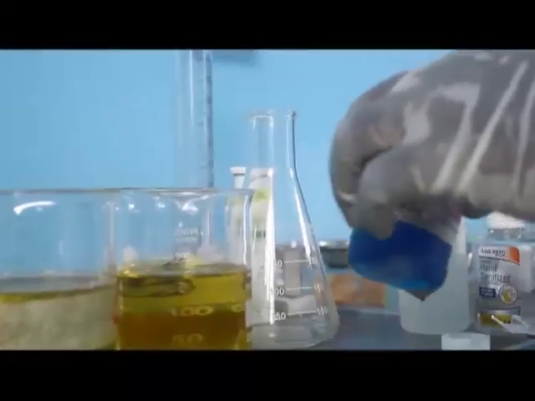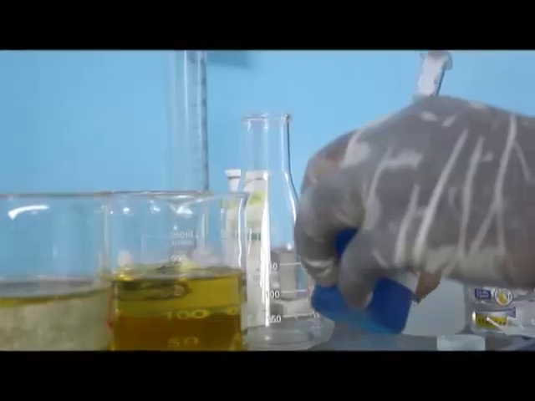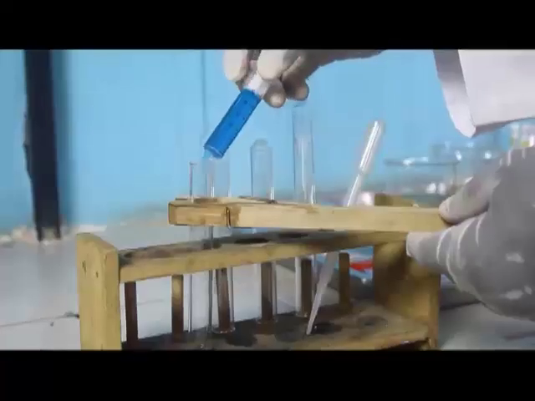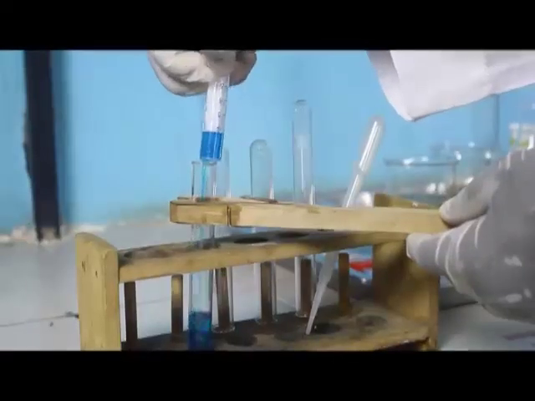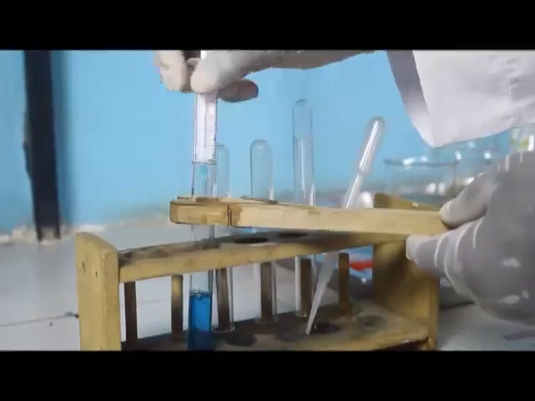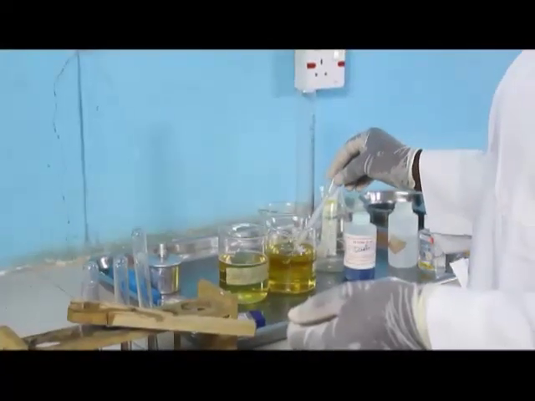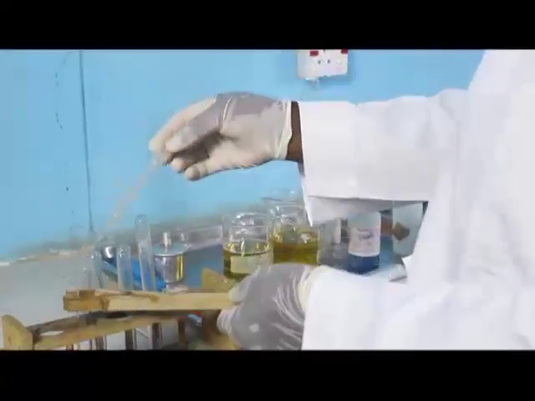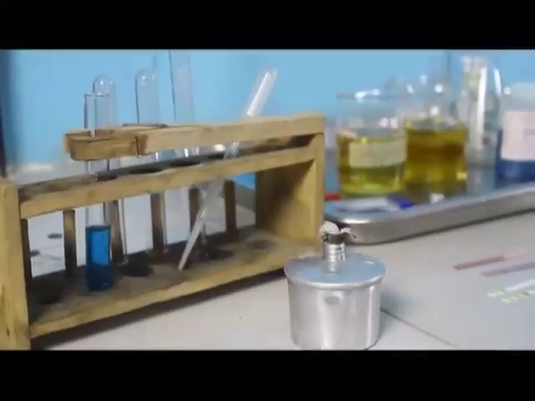Another test includes the use of Benedict's test solution. 8 drops of urine are added to 5 ml of Benedict's solution in a test tube and boiled for 2 minutes.